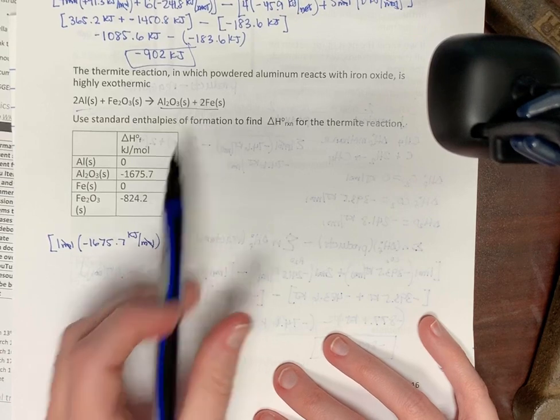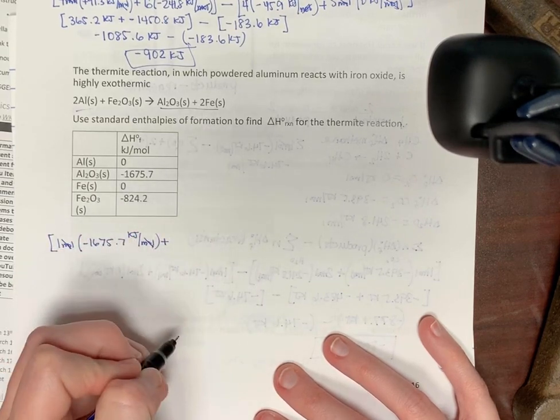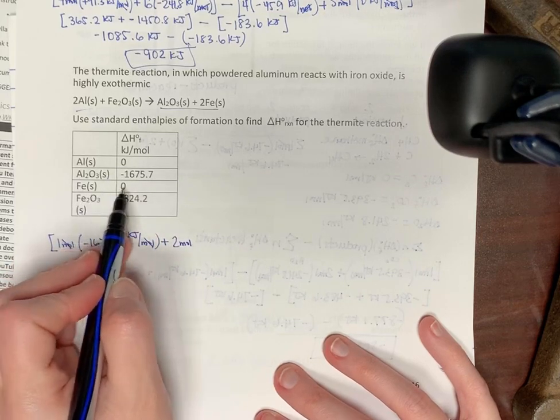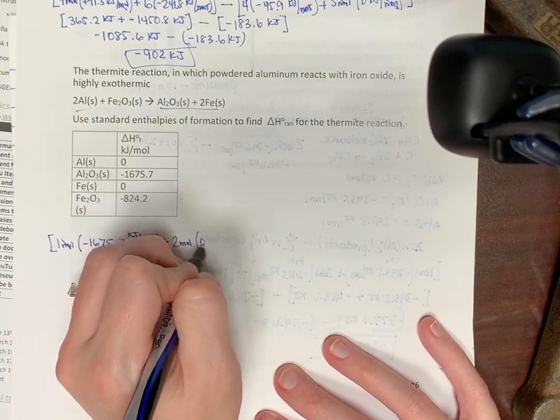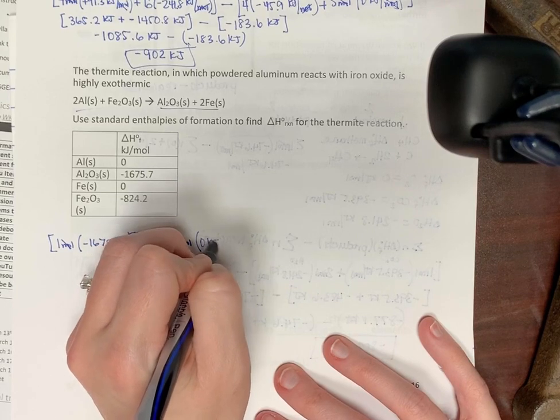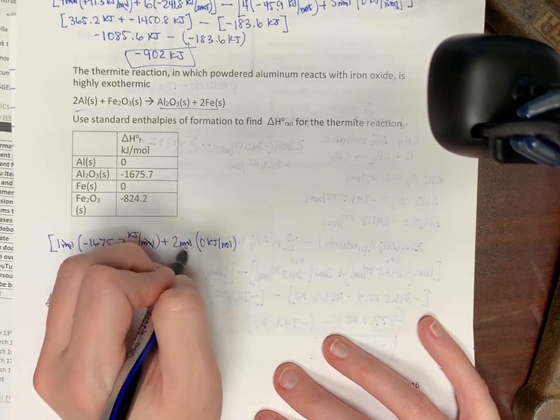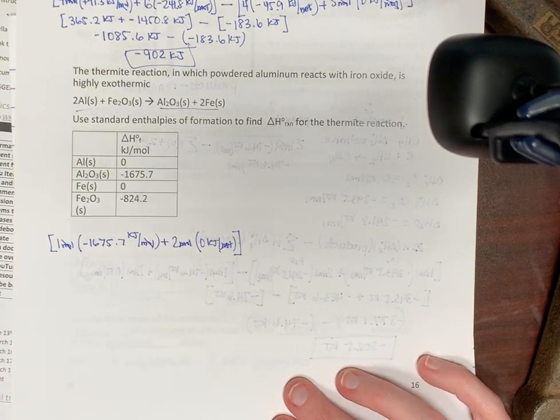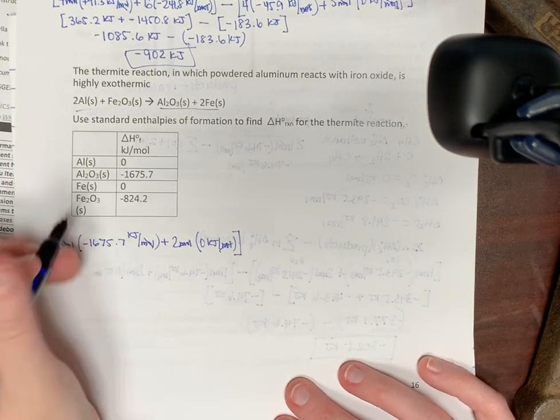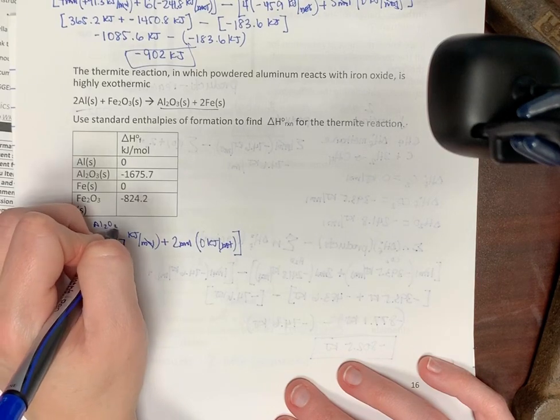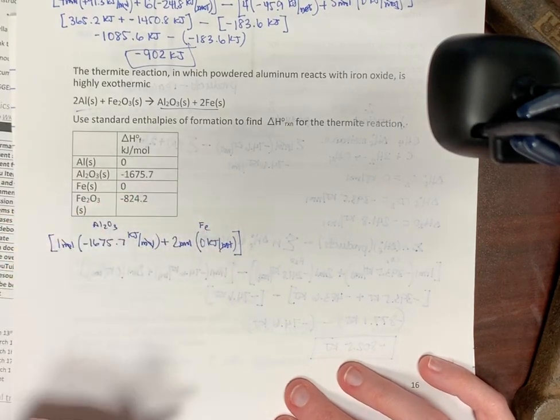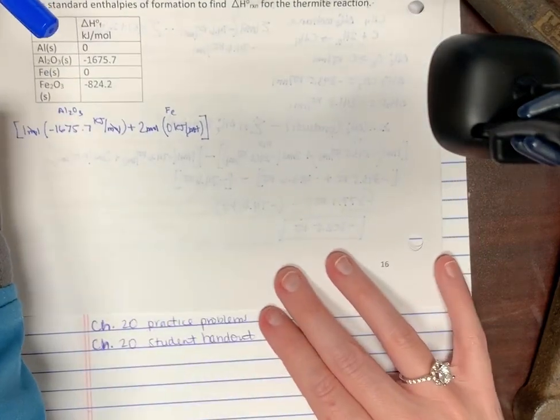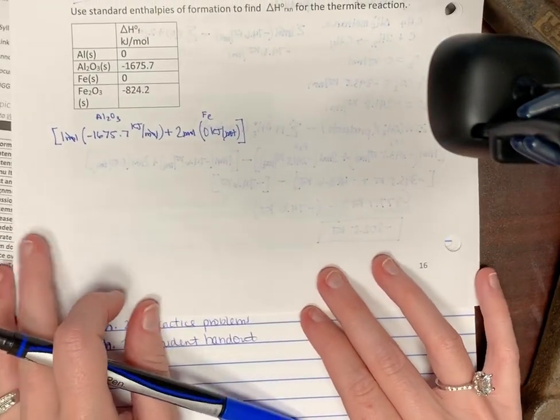We do have a second product, so let's add it together. There's 2 moles of solid iron. Oh, that's how it is in nature. So that would be 0 kilojoules per mole. That makes things easy. Done with our products. So if you want to write Al2O3 up there, Fe up there to help you keep track of it, great. I need to scoot the paper up because you can't see it. There we go.